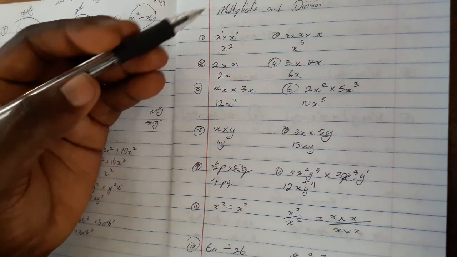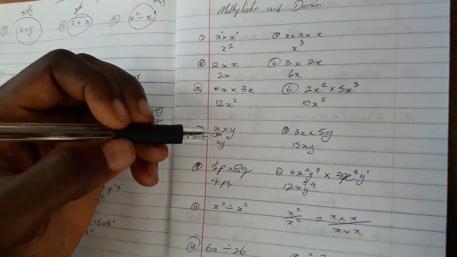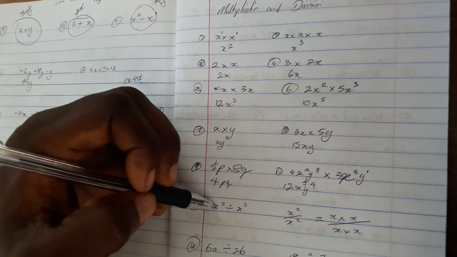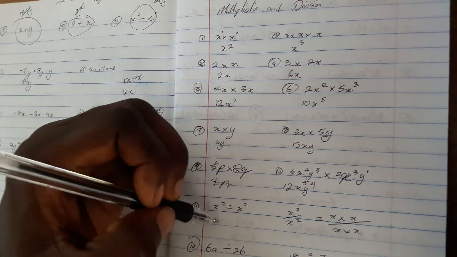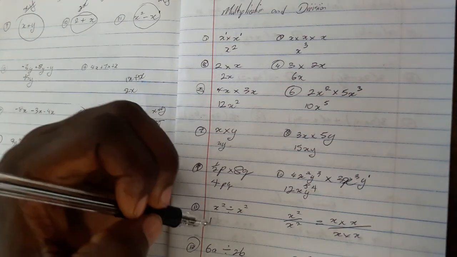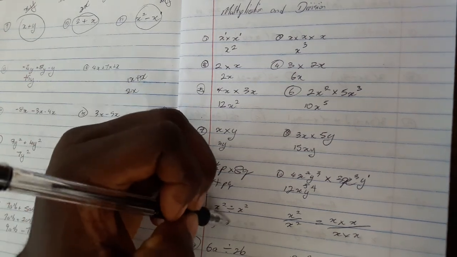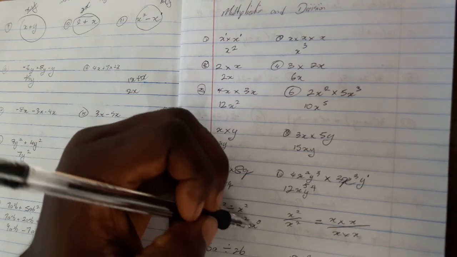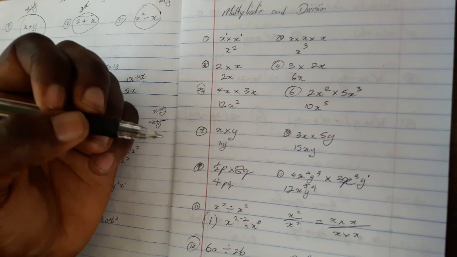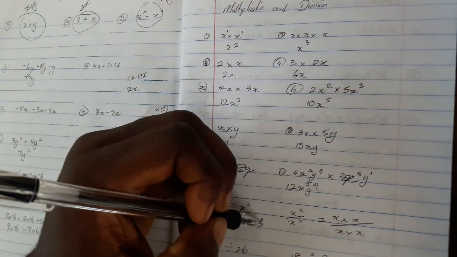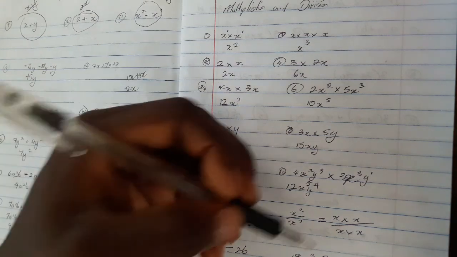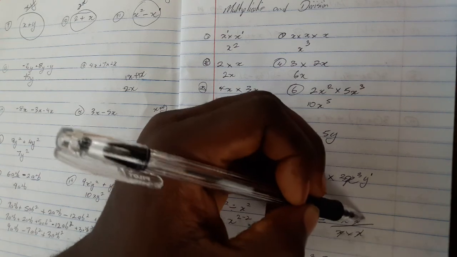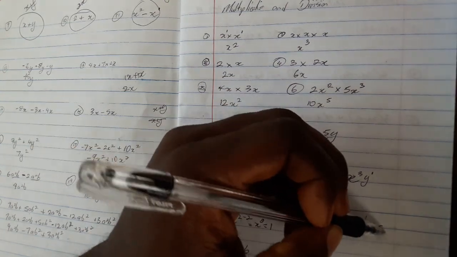What about division? If for multiplication we add the powers, what do we do for division? We subtract the powers. So x squared divided by x squared. Anything divided by itself is 1. Let's see how we get that 1. It will be x to the 2 minus 2. 2 minus 2 is 0. Anything to the 0 power, this is one of the other laws of indices, is 1. Or you can do it like this: x squared divided by x squared, x cancels with x, x cancels with x, we have 1 divided by 1, which is 1.